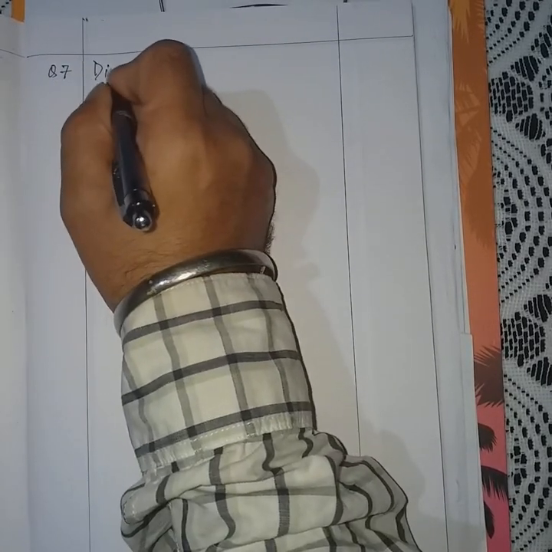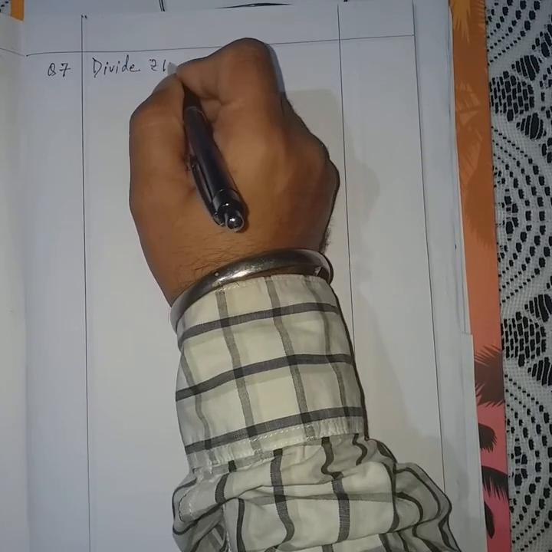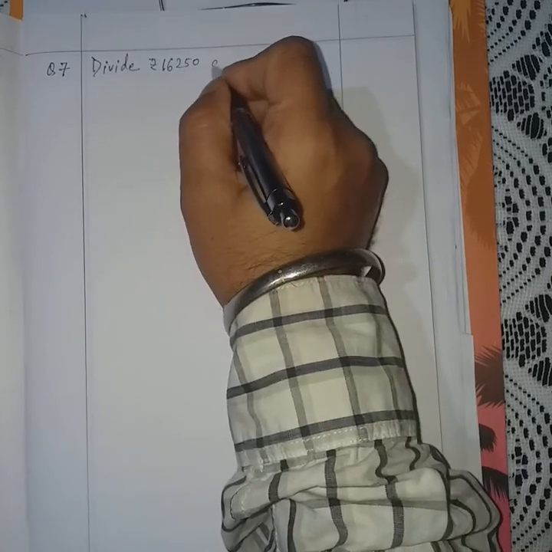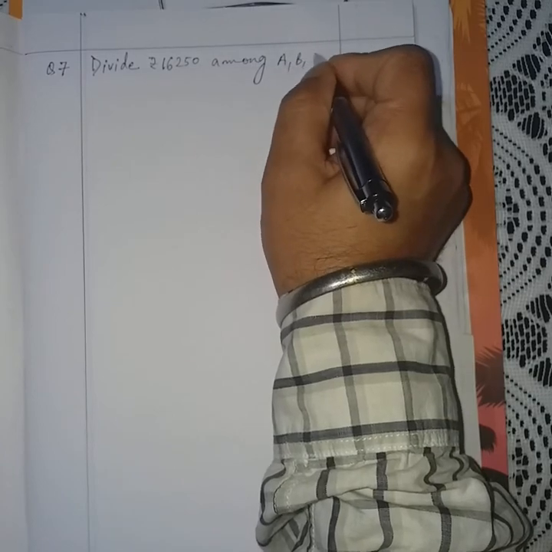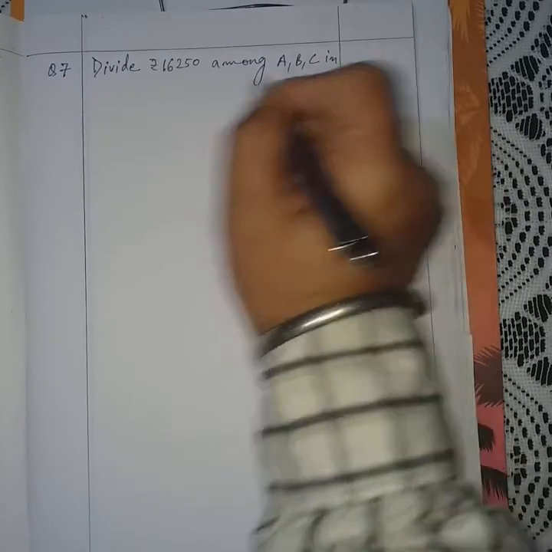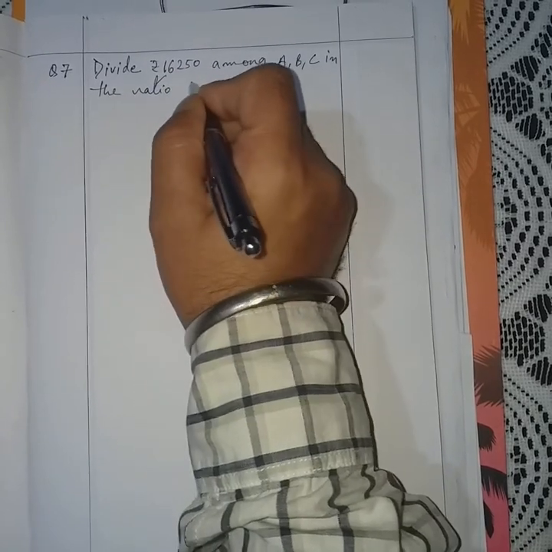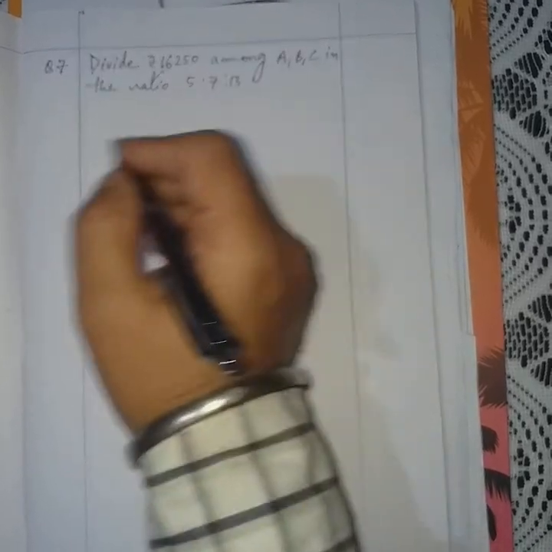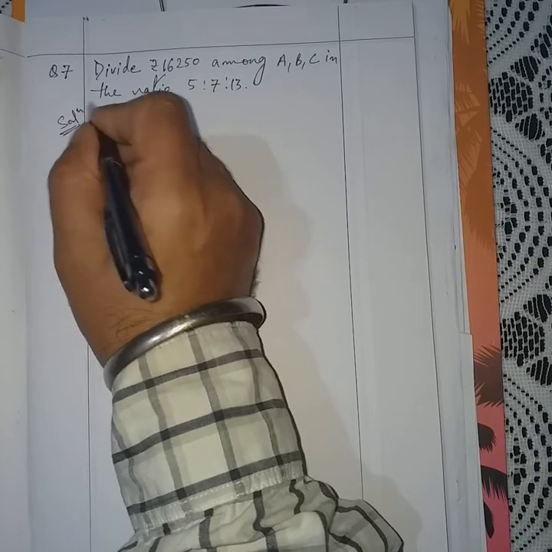Divide rupees 16,250 among A, B, C in the ratio 5:7:13. So now, at first, what will we write?